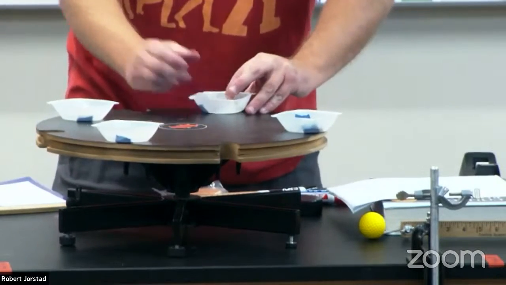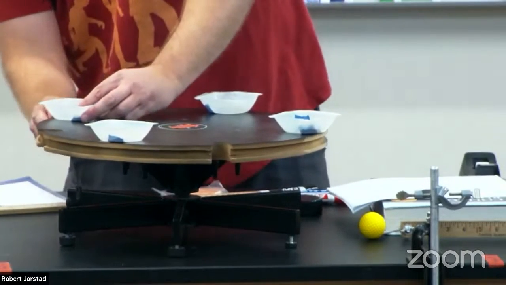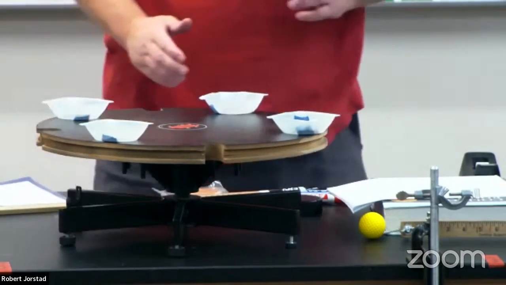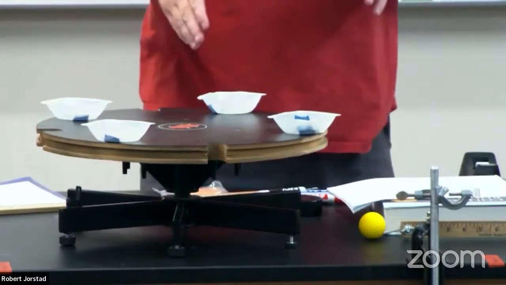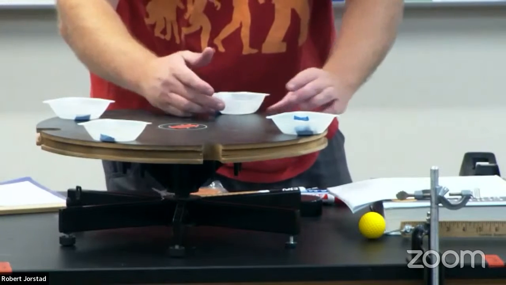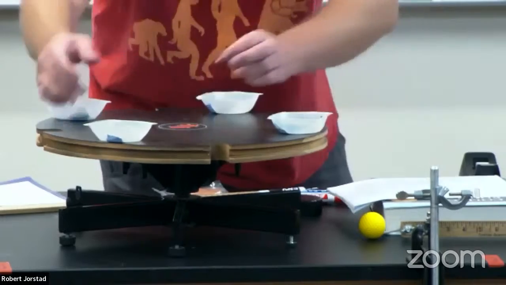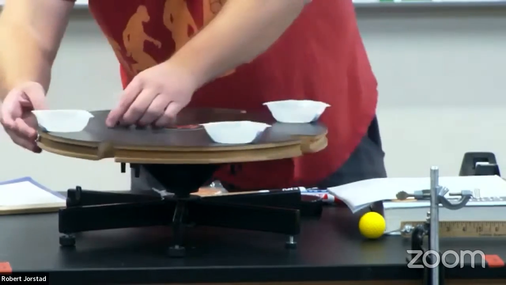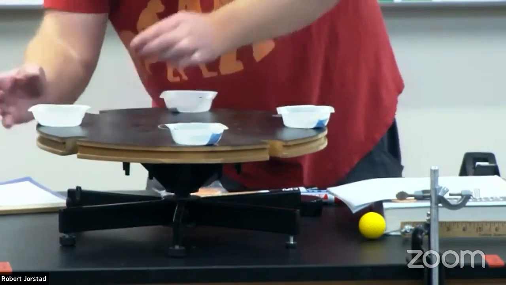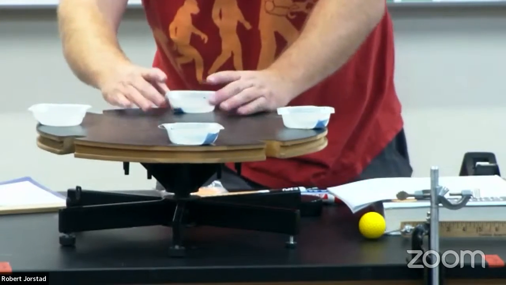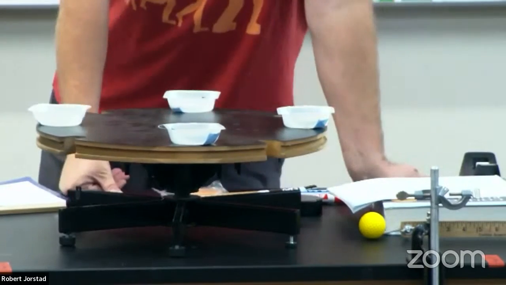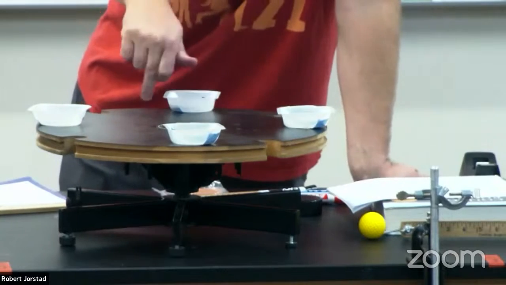Basically, we put these washers in these little plastic tubs so that we could ensure we have the same coefficient of friction, but then we could just stack them with different amounts of weight. So my question to you is, if all of these are perfectly placed, which they're not, but they're close, which one do you think is going to fall off first? I'm going to gradually accelerate it.